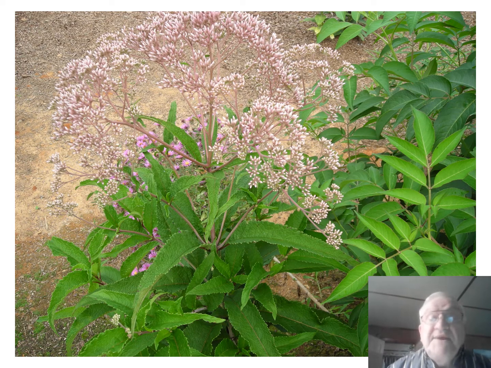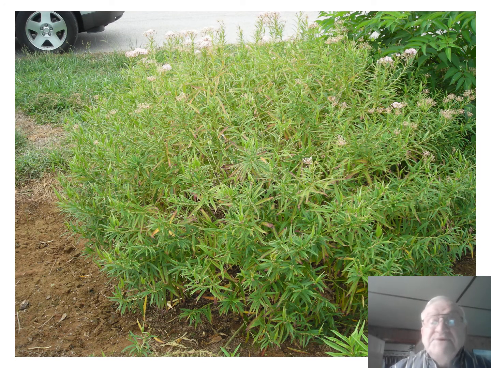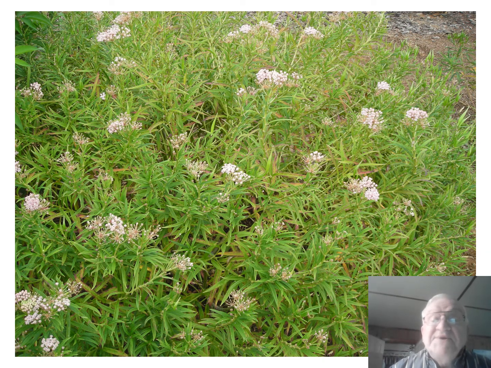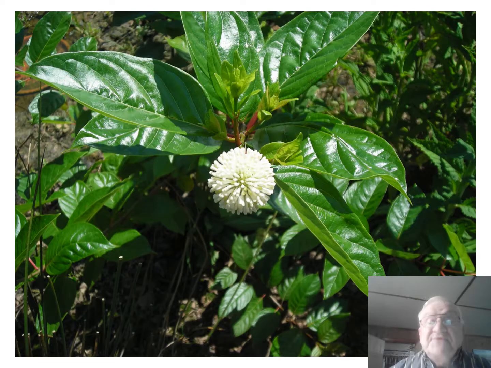This is Joe Pye weed. This is in a moist area. Now, these are the leaves of the Joe Pye weed, and this is a leaf of a sambucus or elderberry. Now this is a marsh milkweed, and here again I've trimmed this one to be wider at the bottom, and you see how much bloom is all over this plant. The picture doesn't do it justice, but it has a lot of bloom all over it, and the butterflies really like this one too.